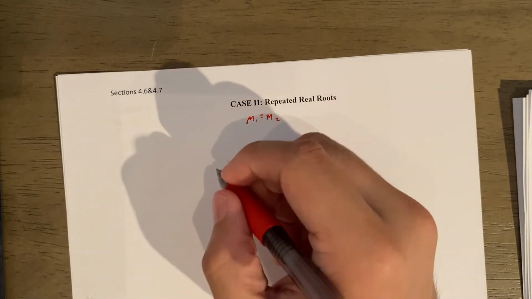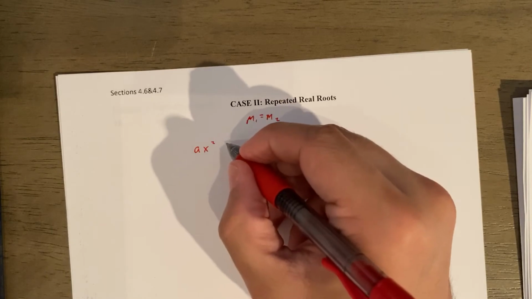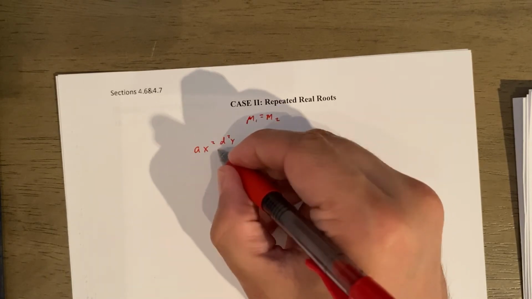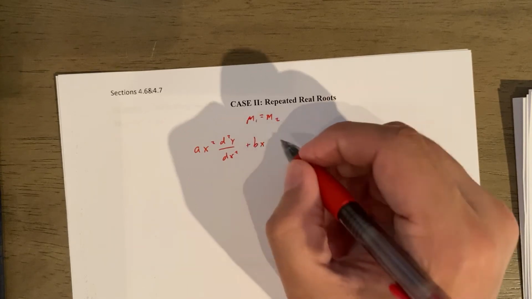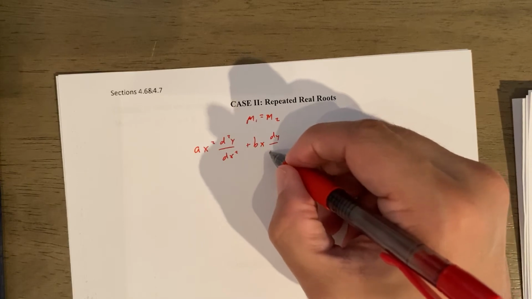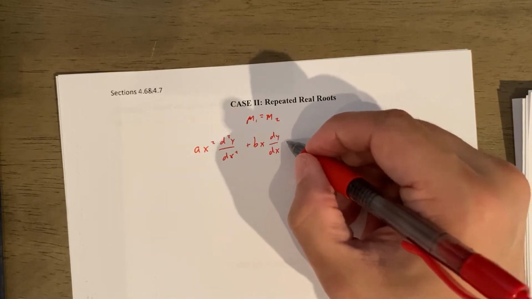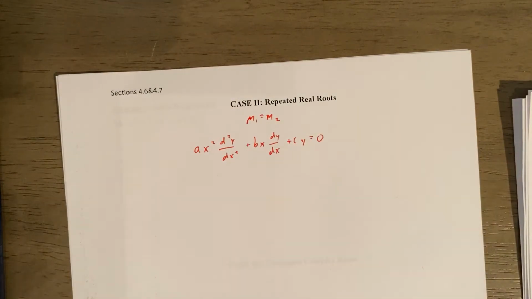So if we're dealing with this equation, ax squared times the second derivative plus bx times the first derivative, this second order differential equation, and I'm going to try using the auxiliary equation for a Cauchy-Euler equation, I realize that I get an m sub 1 and m sub 2.